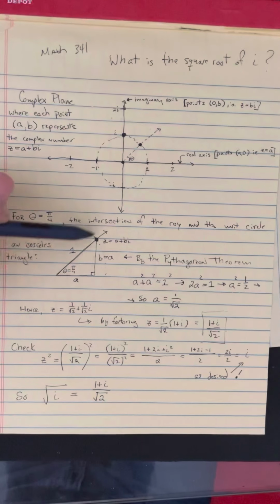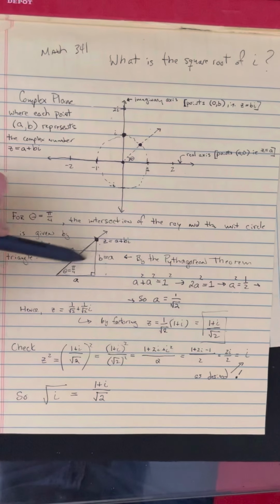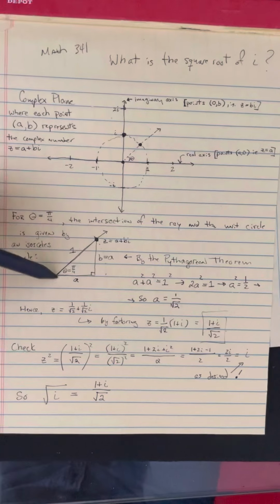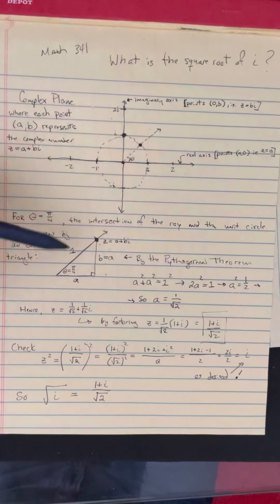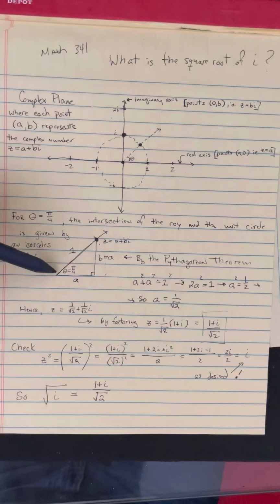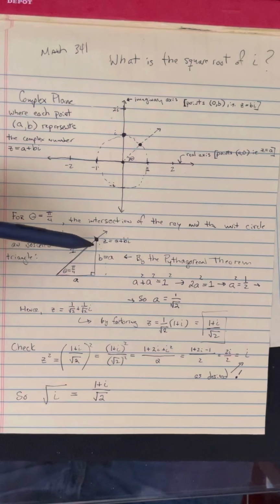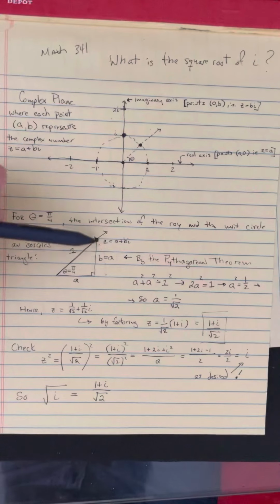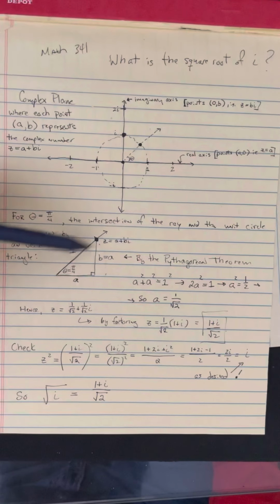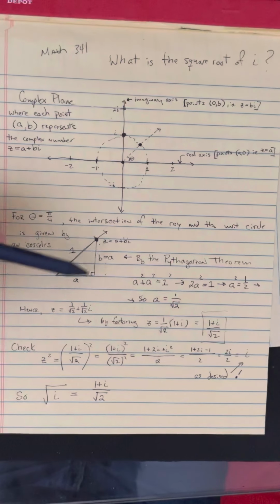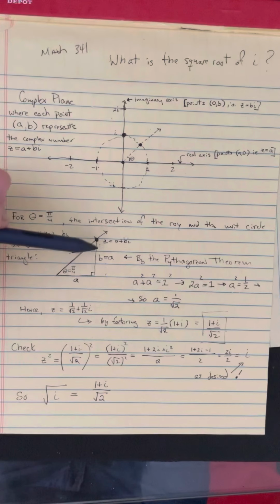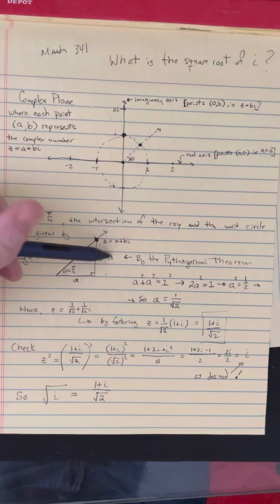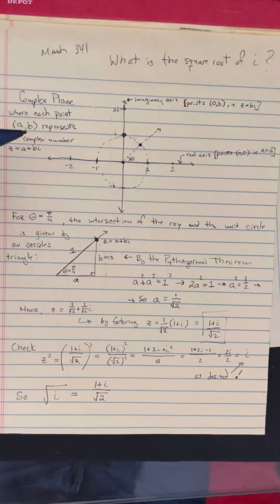If we drop down the perpendicular to the real axis and make a right triangle here, the hypotenuse will be 1 because it's on a unit circle, and this is pi over 4, so this is also going to be pi over 4. So we're going to have an isosceles right triangle. So if I think about it as a plus bi, b is going to equal a. It's isosceles because it's 45, 45, 90.